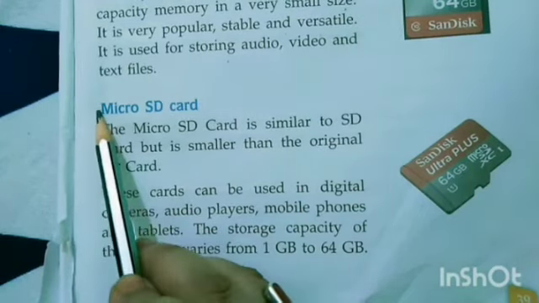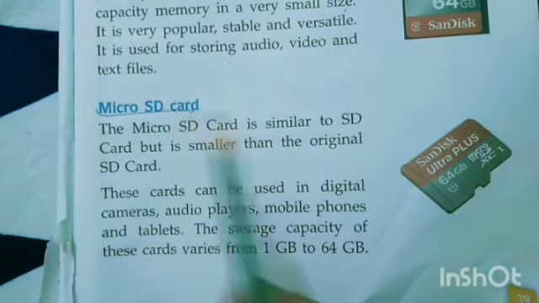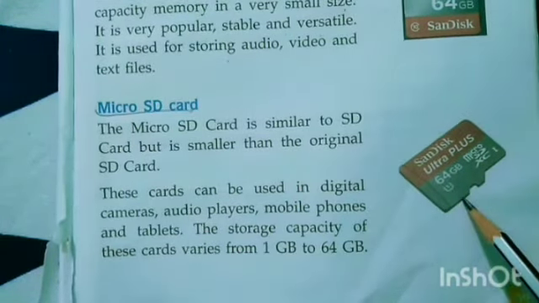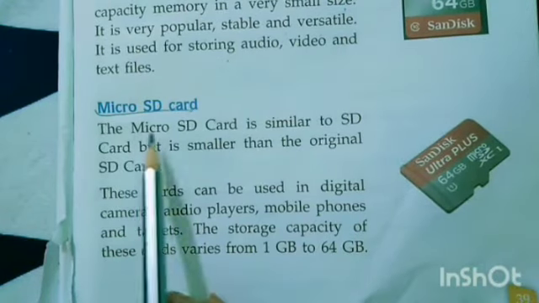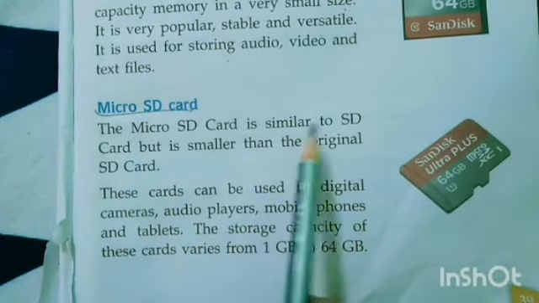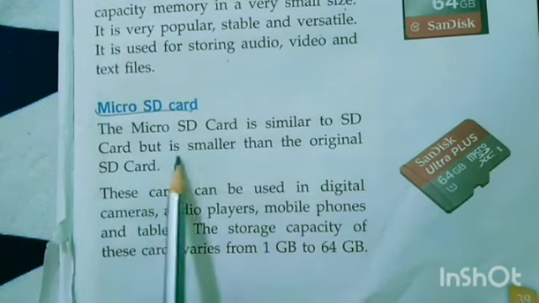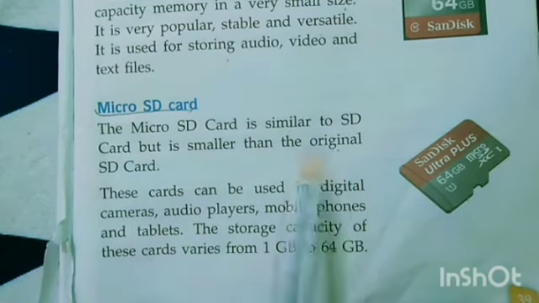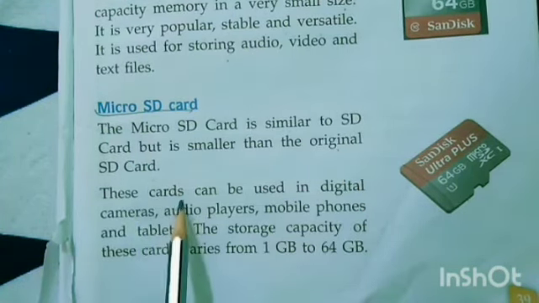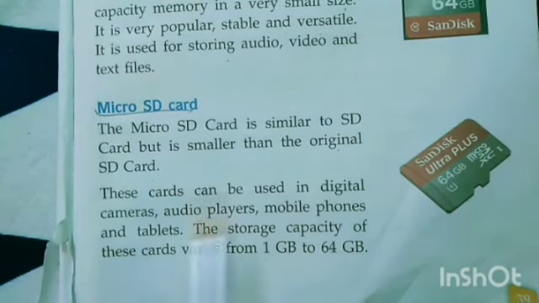Okay, now micro SD card. This is how a micro SD card looks. The micro SD card is similar to SD card but is smaller than the original SD card. These cards can be used in digital cameras, audio players, mobile phones and tablets. The storage capacity of these cards varies from 1 GB to 64 GB.